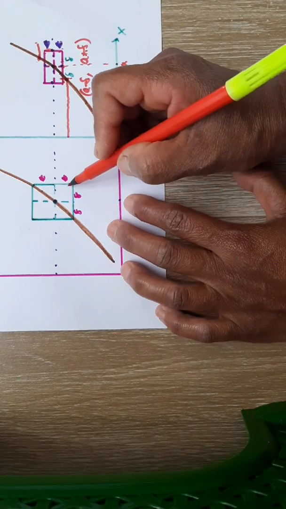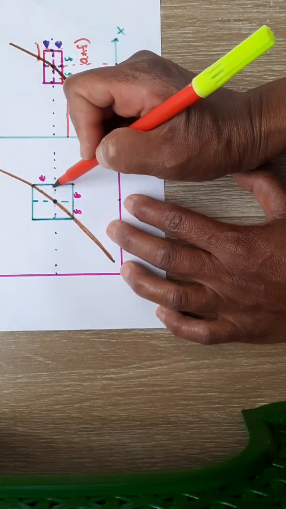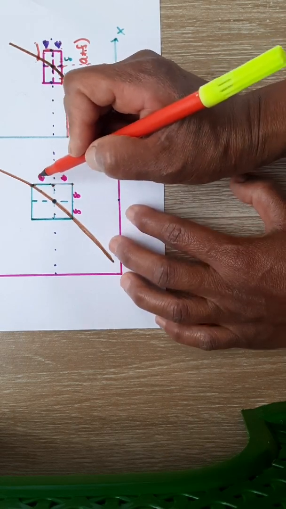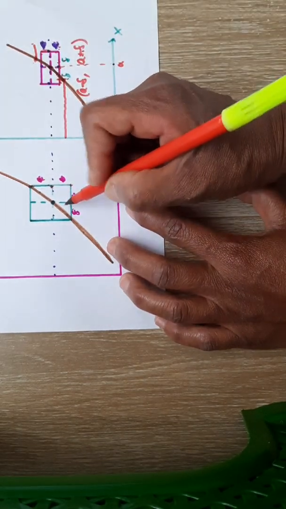But now let us take this one. If I consider this epsilon to be this much, and I increase the value of epsilon, then you'll see that the same delta will work in this case. Why?